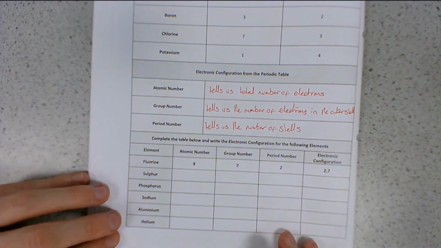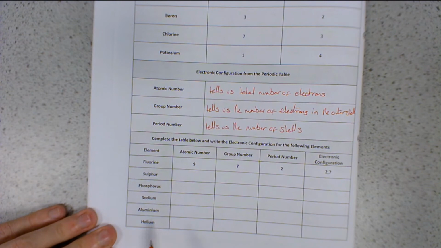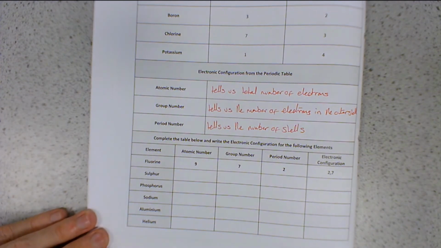So what I'd like you to do quickly is you have some elements here. Using the periodic table, identify their atomic number, their group number, and their period number, and then write their electronic configurations. This should take you 5 minutes.